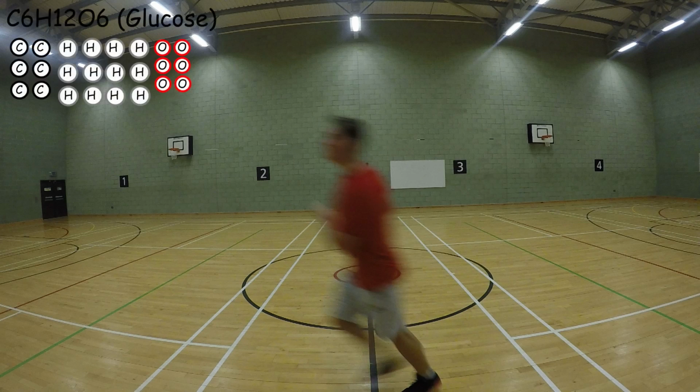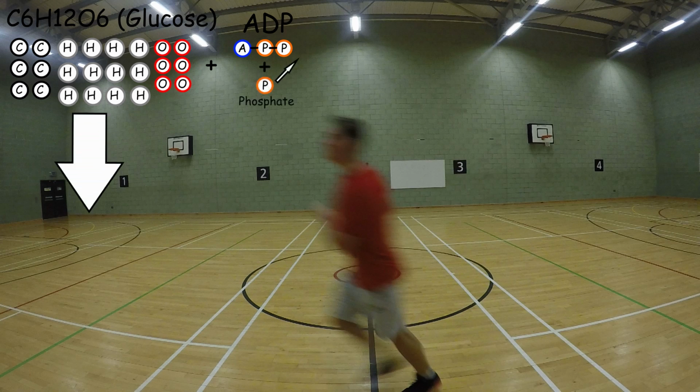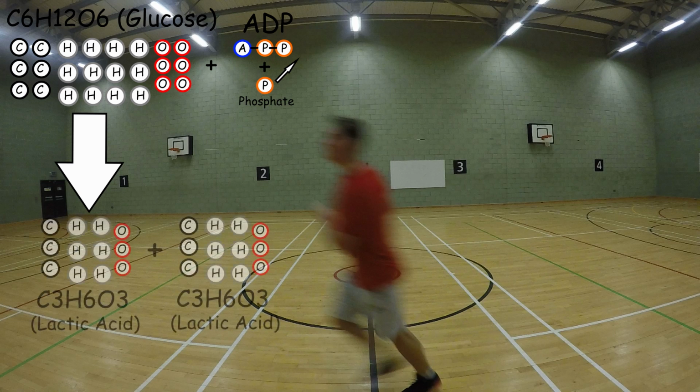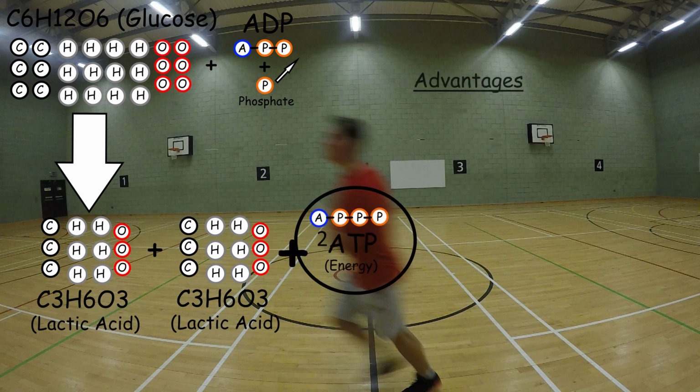This system also requires glucose, adenosine diphosphate, and a singular phosphate. However, this system does not require oxygen. This means it's quicker when producing energy, however it produces lactic acid as a byproduct, as well as only 2 molecules of adenosine triphosphate. The advantage of this system is that it doesn't require oxygen and is faster at producing energy than aerobic glycolysis, and produces more energy than the phosphocreatine system.